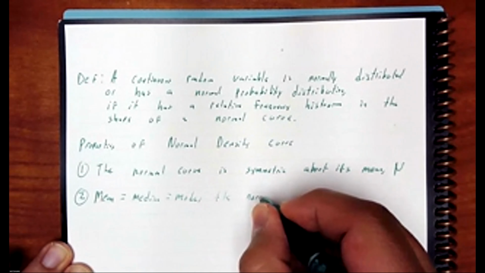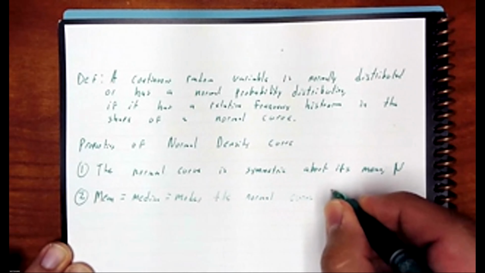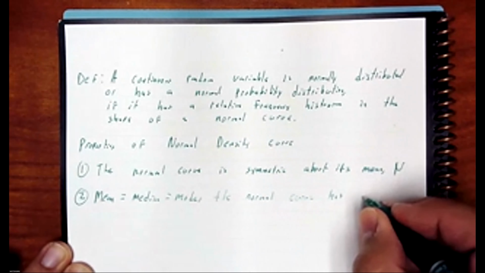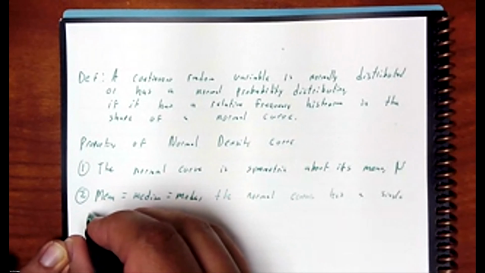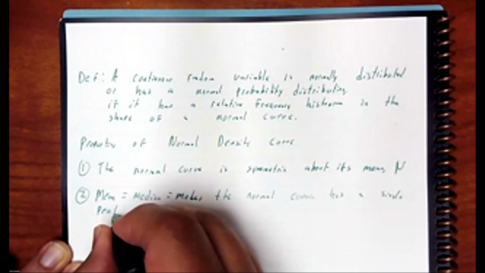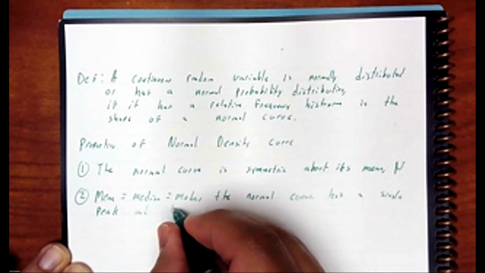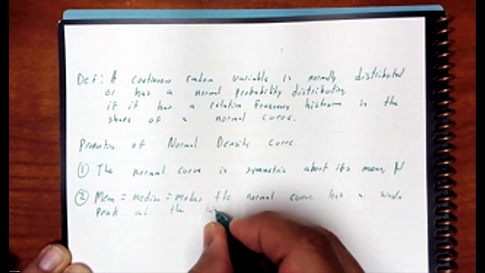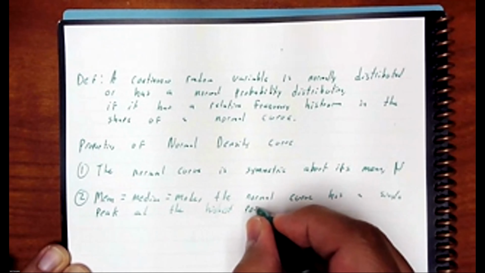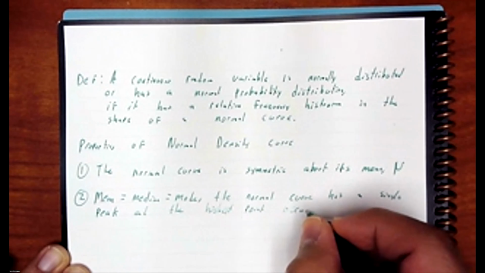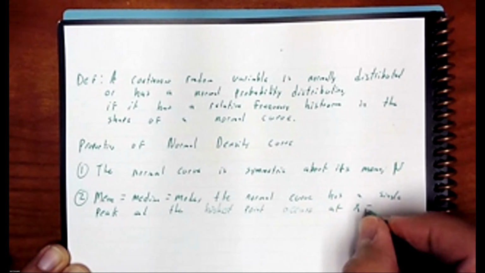The normal curve has a single peak, and the highest point occurs at x equal to mu.